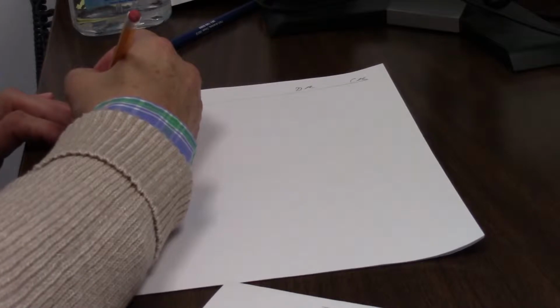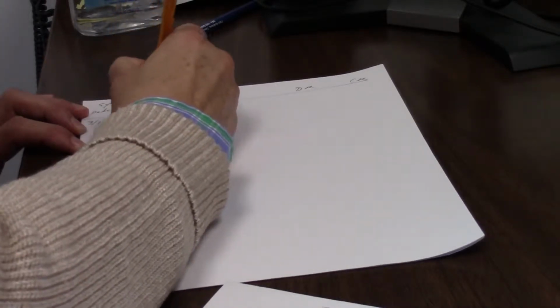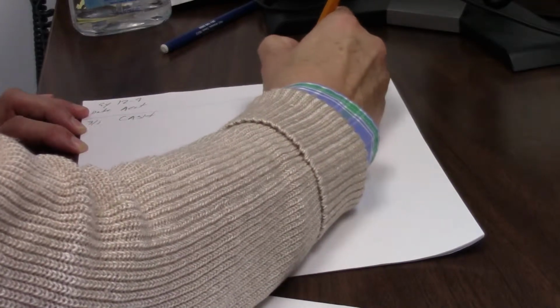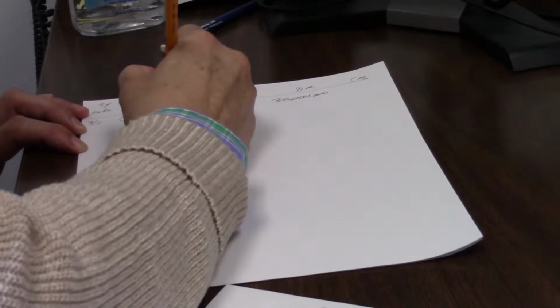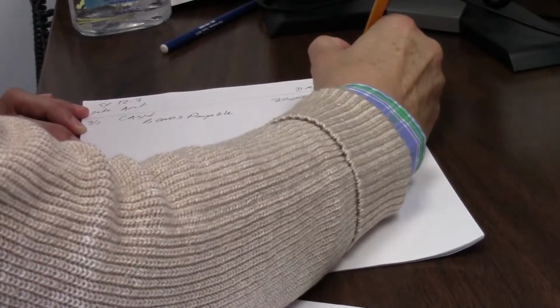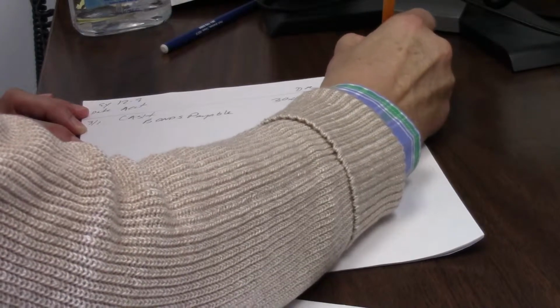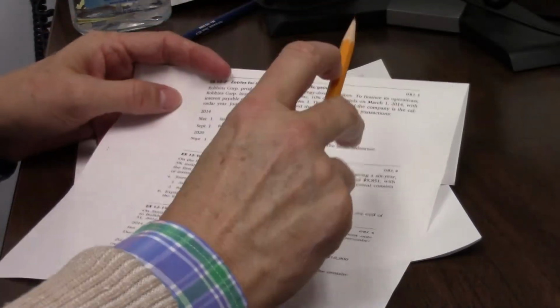So on 3/1, and of course now we have some bonds payable. There we did that March transaction. Sold bonds, people gave us cash for them.